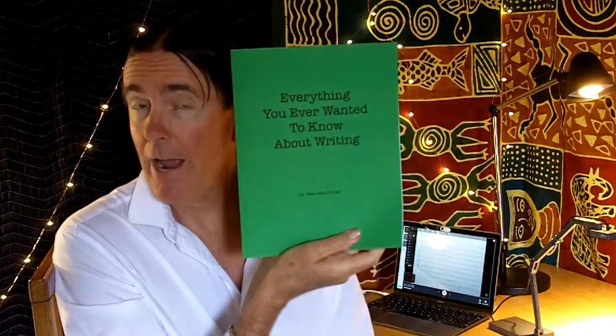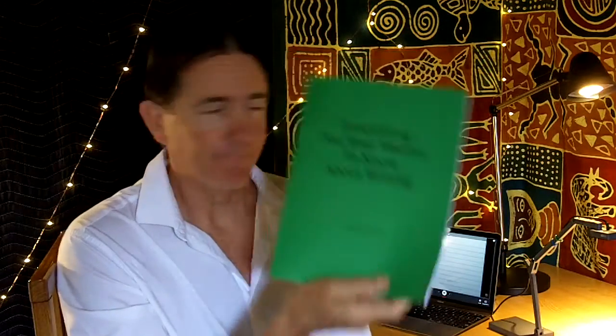What are we going to look at today? We are going to look at active voice versus passive. This is page 49 in the textbook. Everything you ever wanted to know about writing but were afraid to ask. It's available on Amazon.